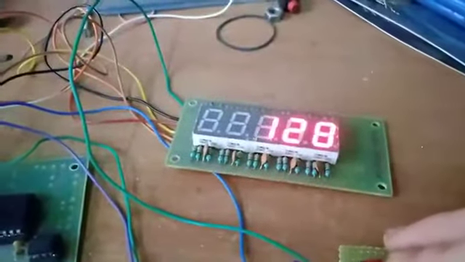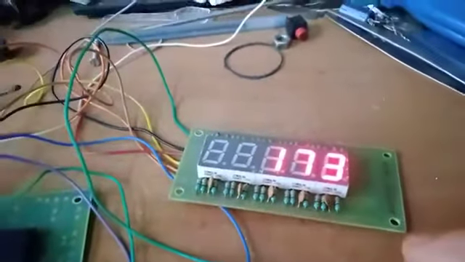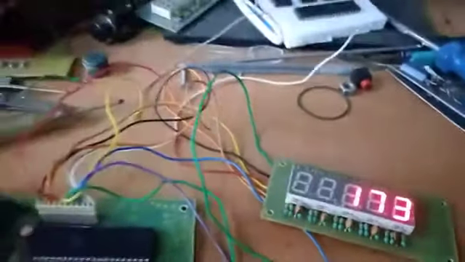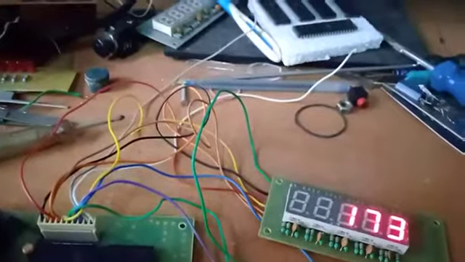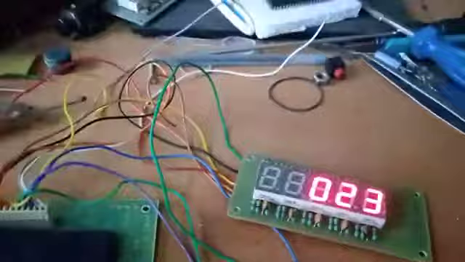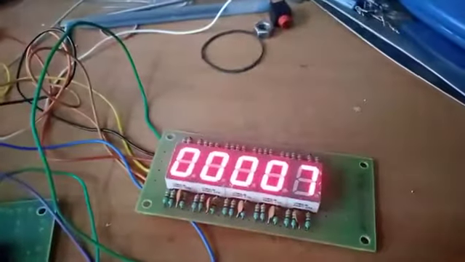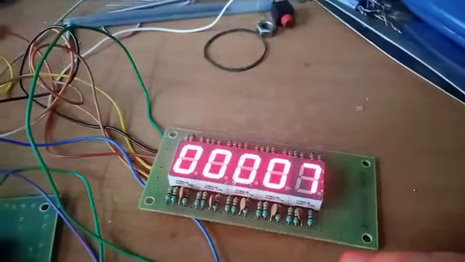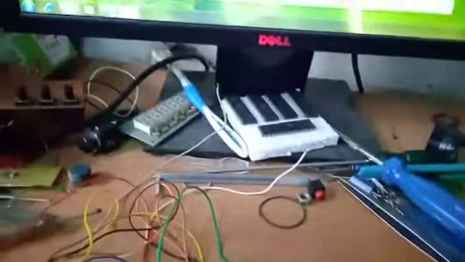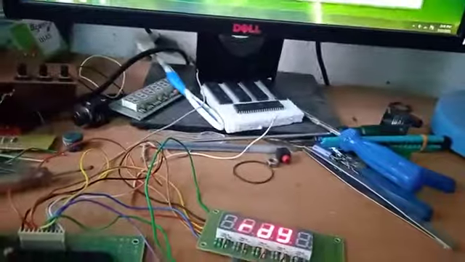I'm showing another one. 173 divided by 23. So the result is 7. Okay, look, 7. So our calculation is successful, the program works.